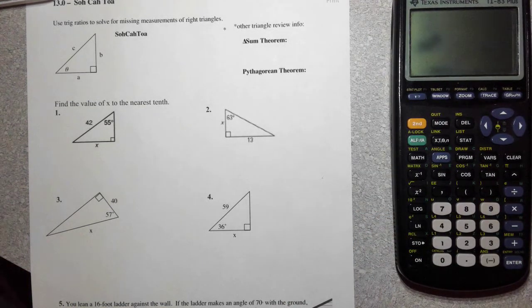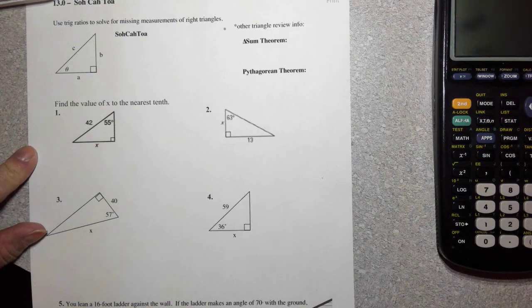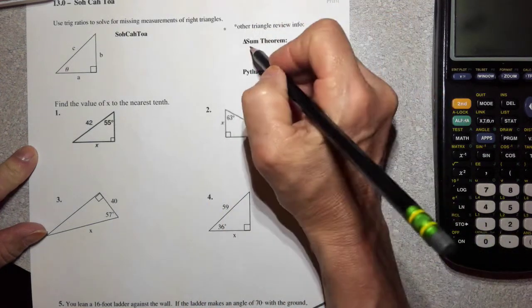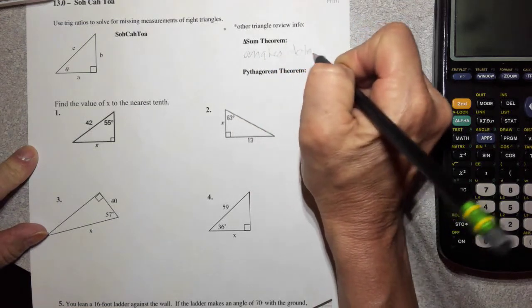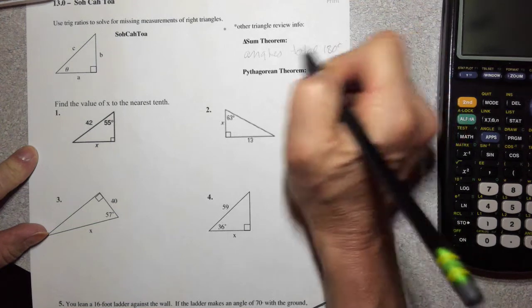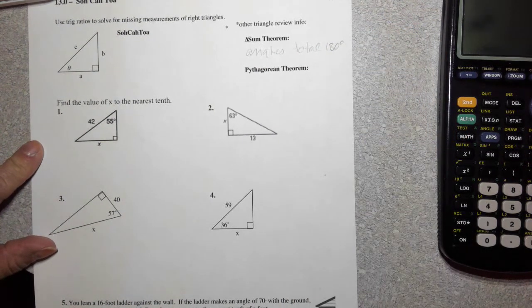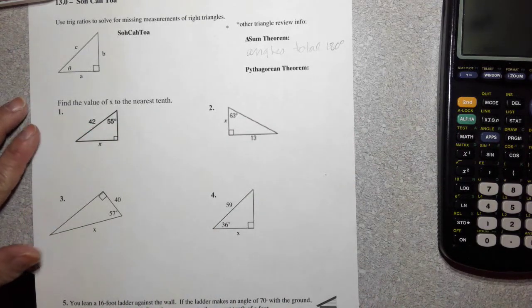First of all, SOH only works with right triangles. So that makes it trigonometry, which is right triangle math. And some of the things you want to remember from geometry about triangles in general is the sum theorem simply tells you that the angles total 180. So if you know two of them, you can find the third one because they have to add up to 180 degrees. And maybe we'll use my fuzzy haired pen because that pencil didn't turn out very dark.